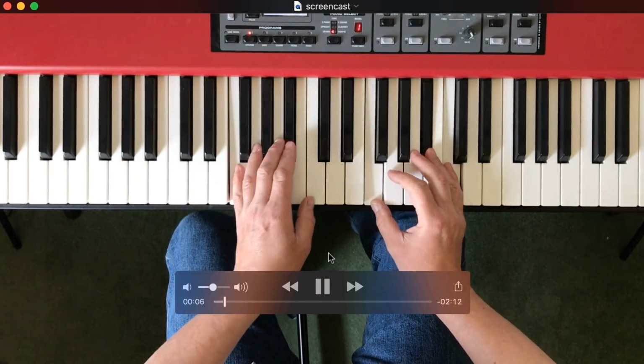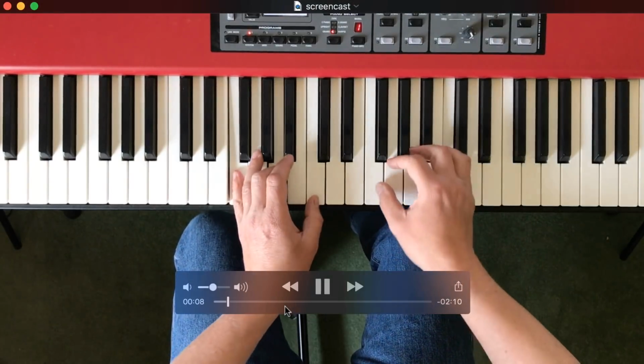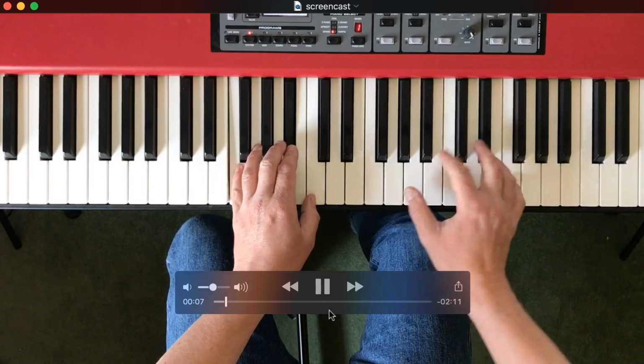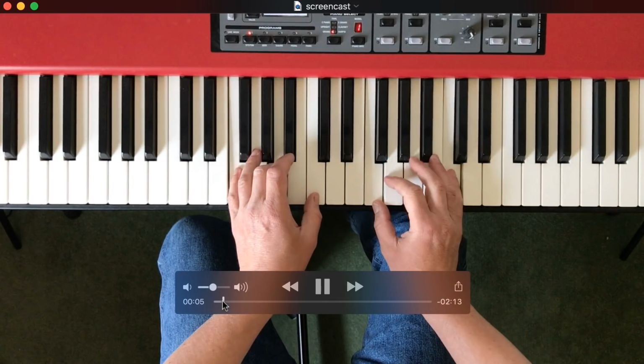So we go root position chords, and just that quick throwaway stab of the F, not making a big meal of it at all. There we go, and again.